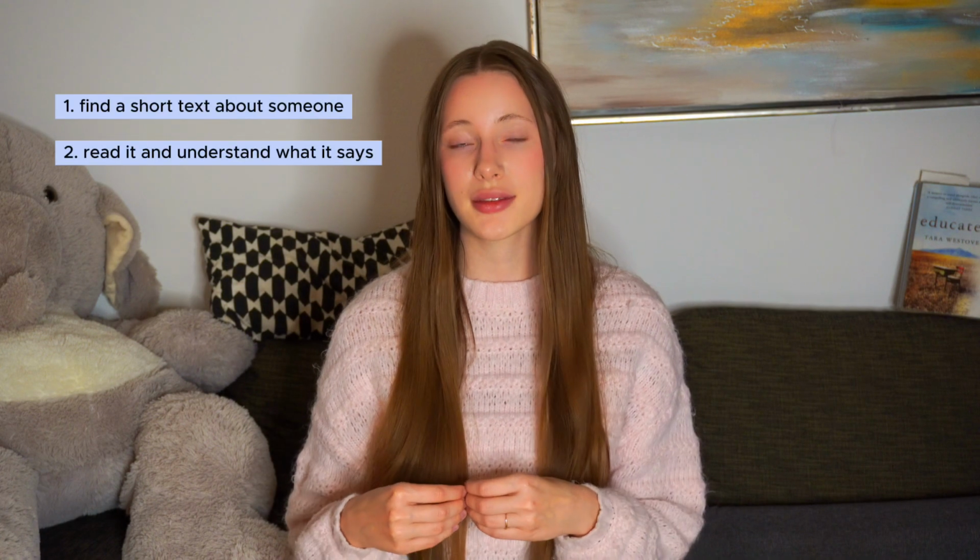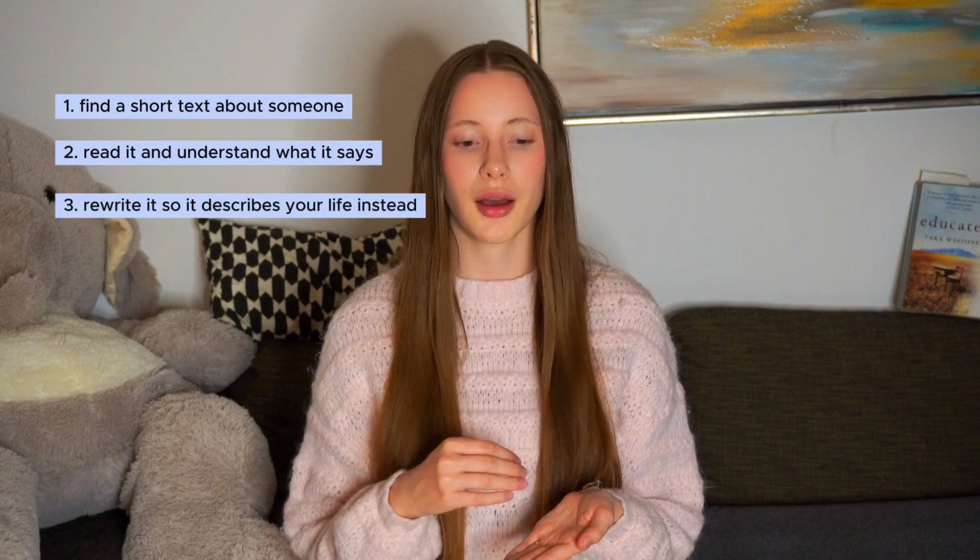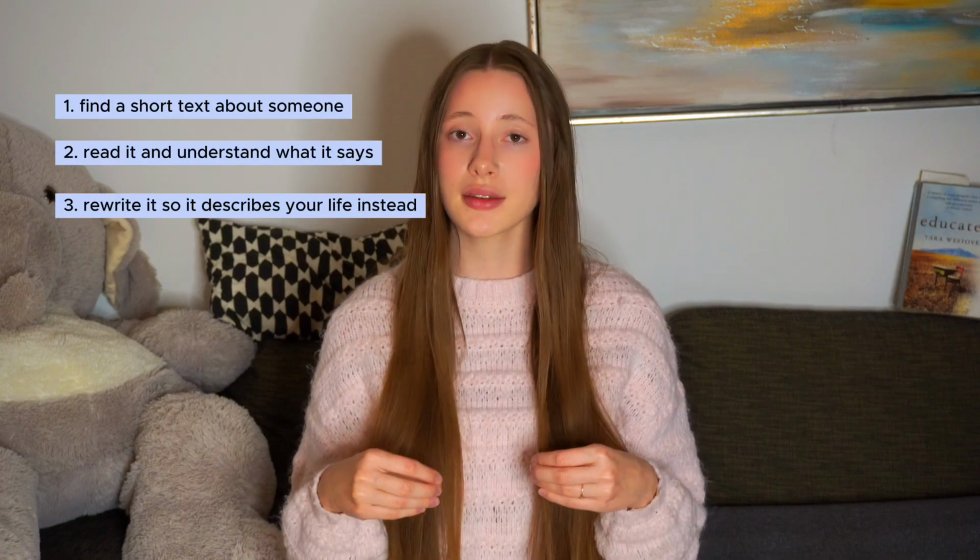I love doing this exercise with new topics, which are way above my current level. I just find a text about someone, then I use it as a skeleton. Is it even a word? Skeleton? So I try to rewrite this text. I'm basically copying all the structure, just relating it to my own life.